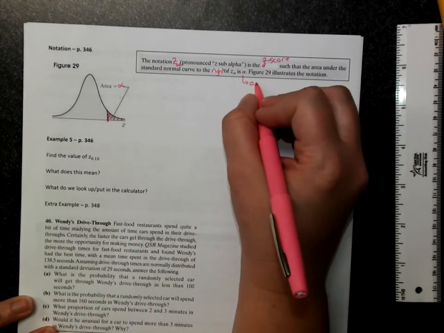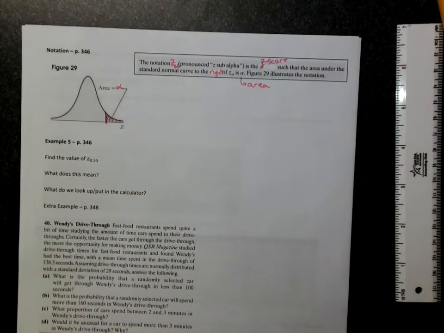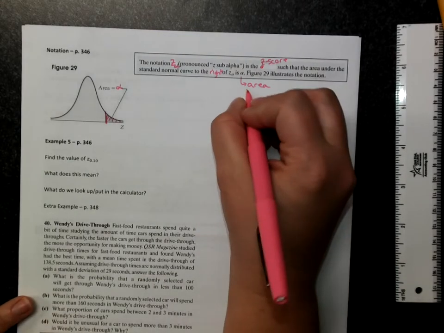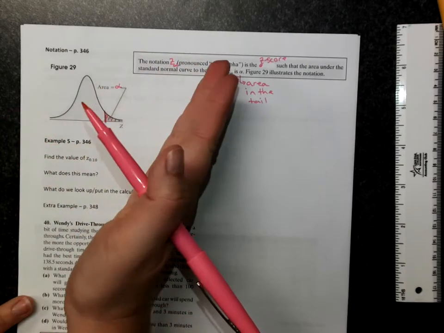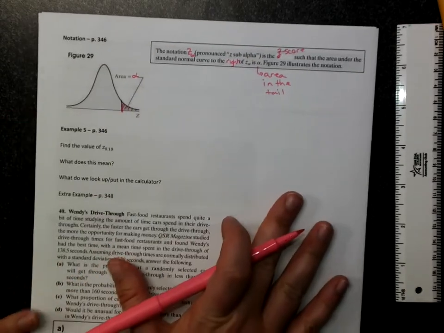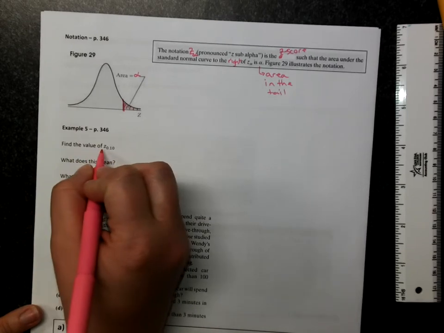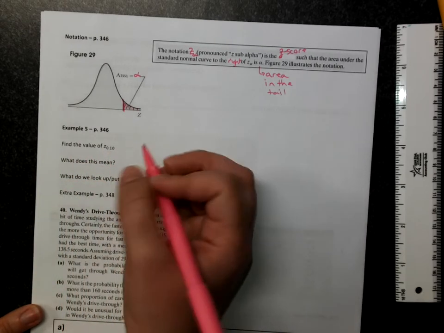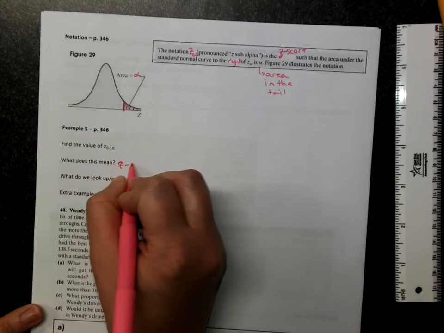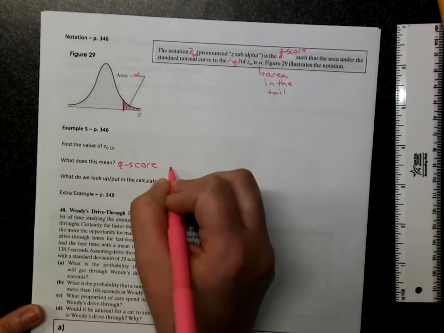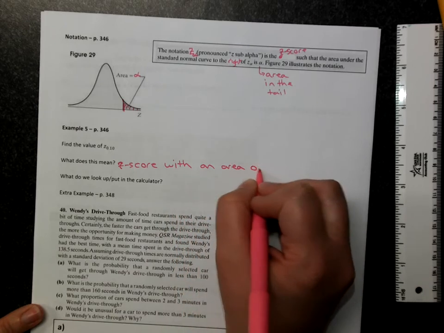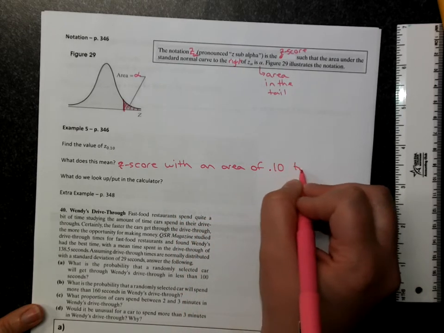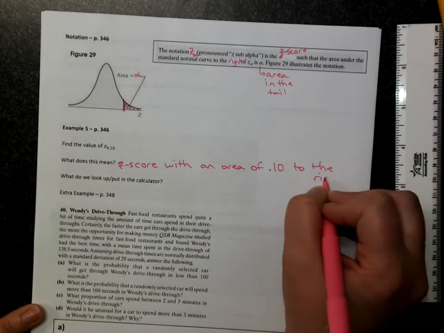Alpha represents area. So we're going to use alpha for different things, but alpha always means area. It's usually area in the tail. By tail, I mean to the side, away from the middle. So to find the value of z sub alpha 10, this means the z-score with an area of 0.10 to the right.